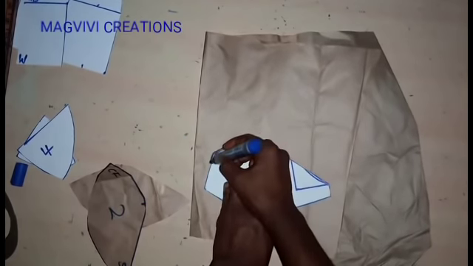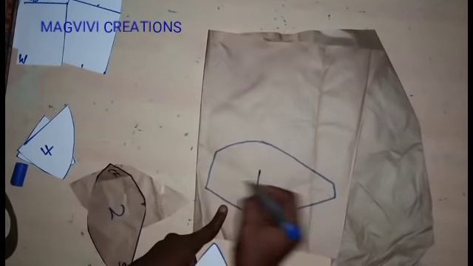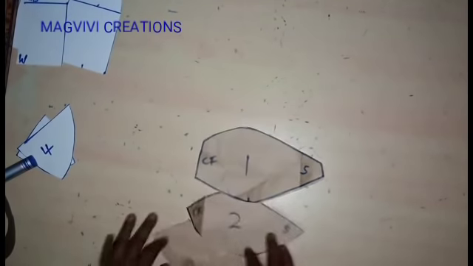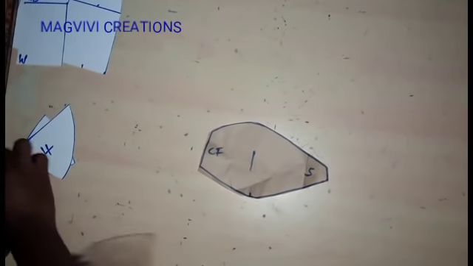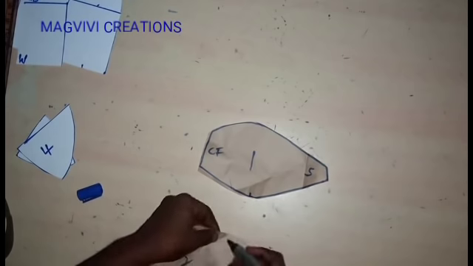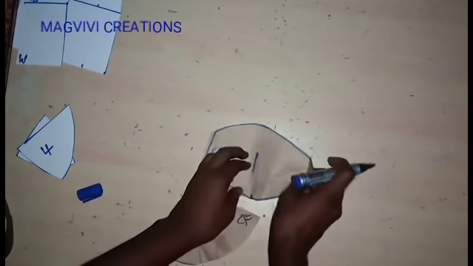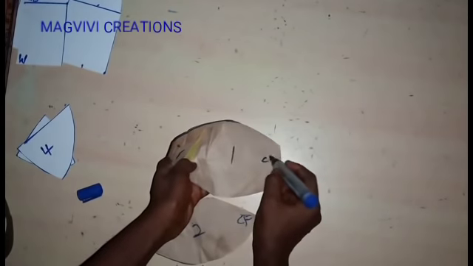I have it like so. Okay, so this is it. Also make sure you label the other side. This is 2, and here is the center front, here is the side. This is 1, here is the side, here is the center front.